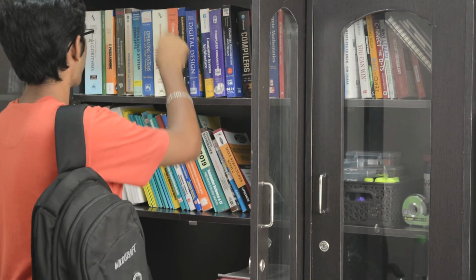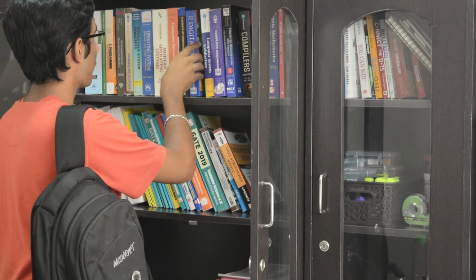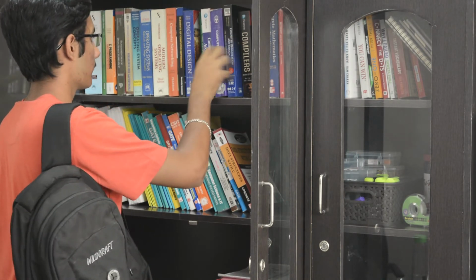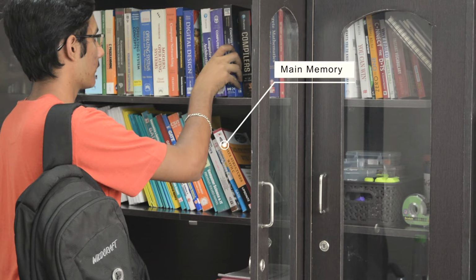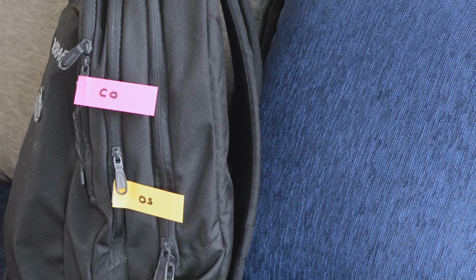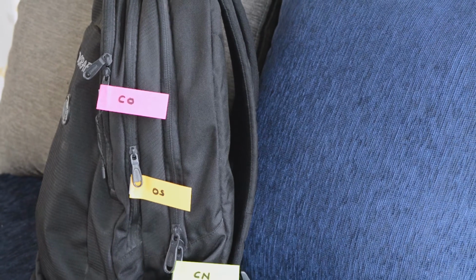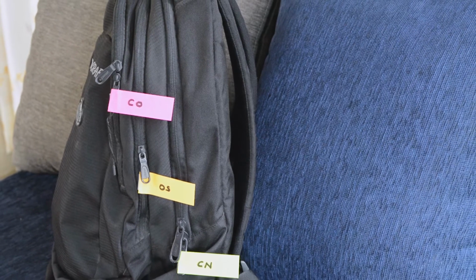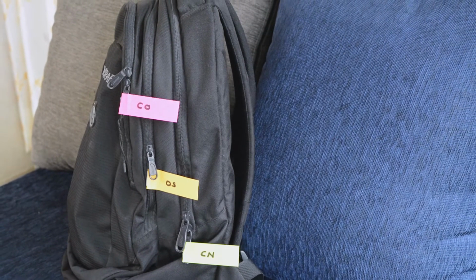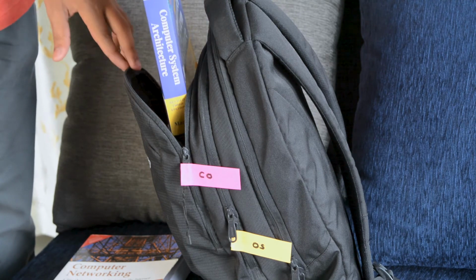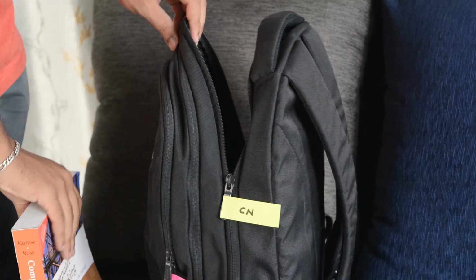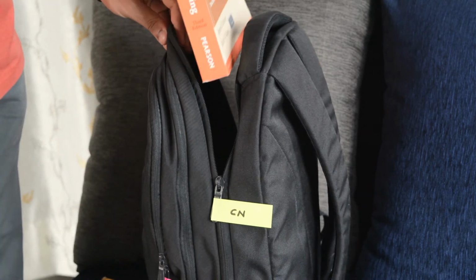For this, let me take this example. Imagine you're packing your bag for your college. Here, let's assume the bookshelf as main memory as it's a big storage, your bag as cache, a small storage, and you are the processor as you will be using them. The bag has 3 zips or partitions and each can hold only one book. And you have labeled the first zip as CO, second as OS, third as CN. Now if you pick up Morris Mano's CO book, you are bound to place it in the first zip. Similarly, if you pick up a CN book, you will place it in the third zip.